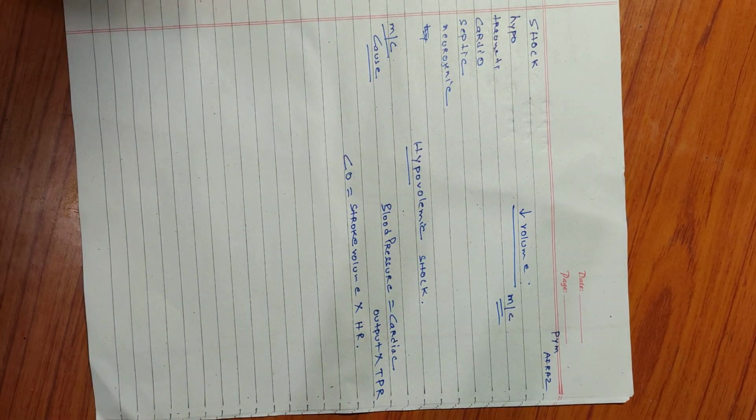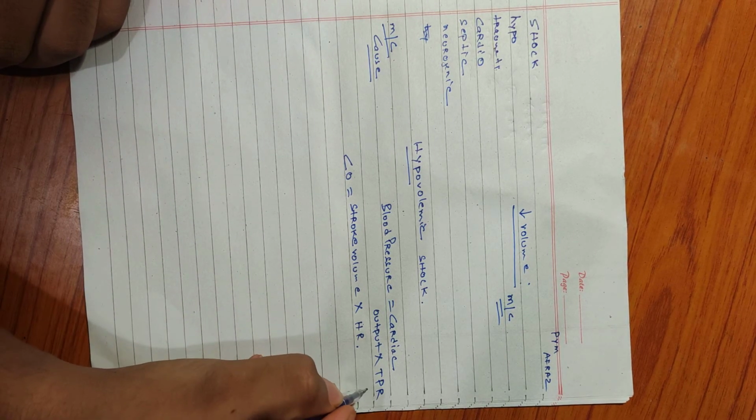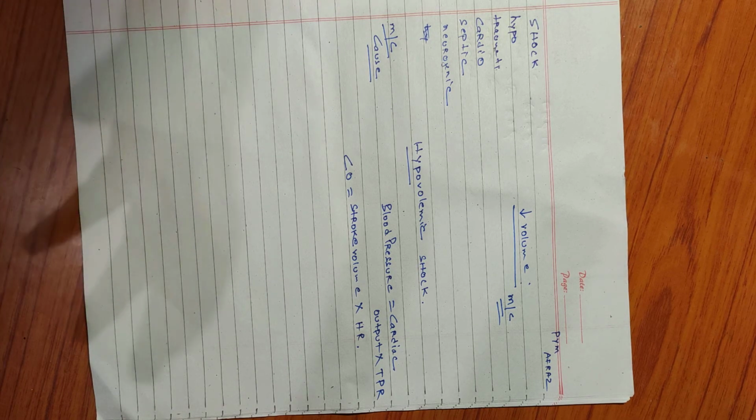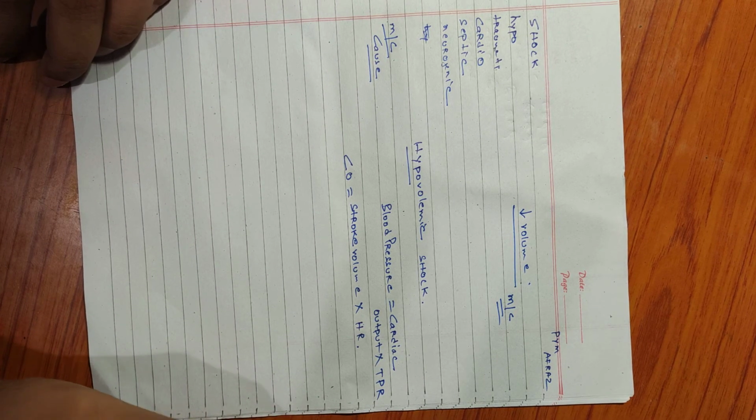Blood pressure is cardiac output, how much the heart is able to output, multiplied by the total peripheral resistance. Total peripheral resistance means the blood vessels that are present in the periphery, in the limbs, away from the systemic area.